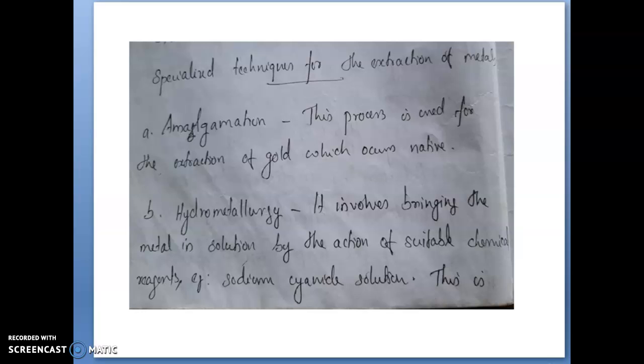And the second one is hydrometallurgy. Here the metal or particle has to be converted into solution form by the action of a suitable chemical reagent. The suitable chemical reagent is mainly sodium cyanide solution, and after the metal is in solution form, we have to precipitate it out using some precipitating agent, and we will get the pure form of the metal.